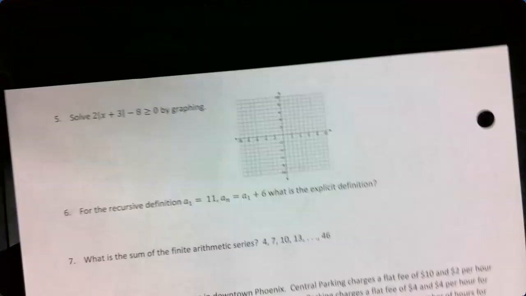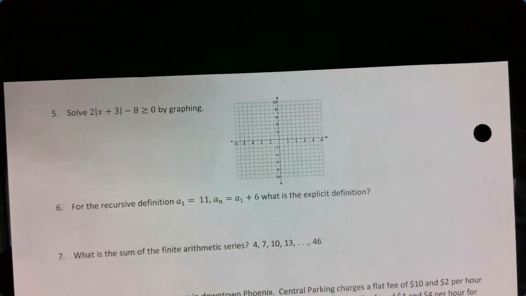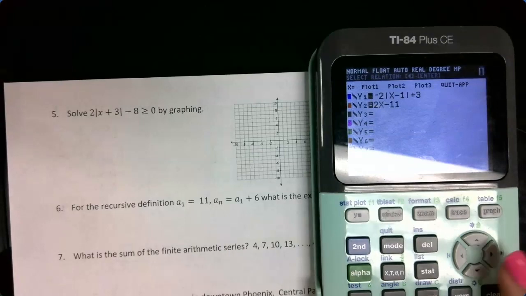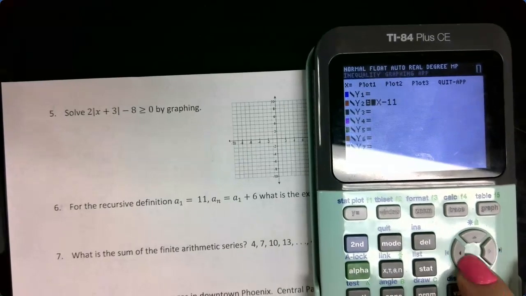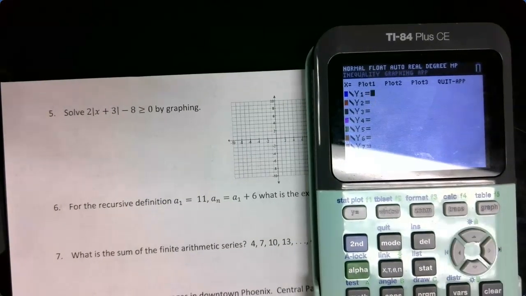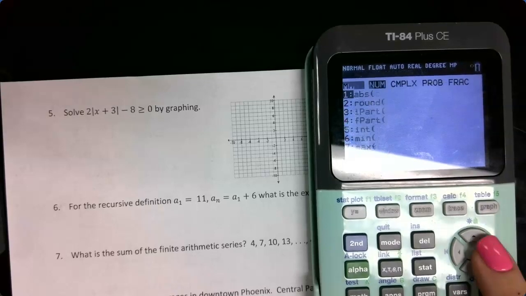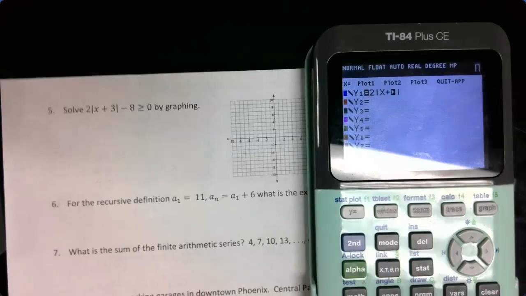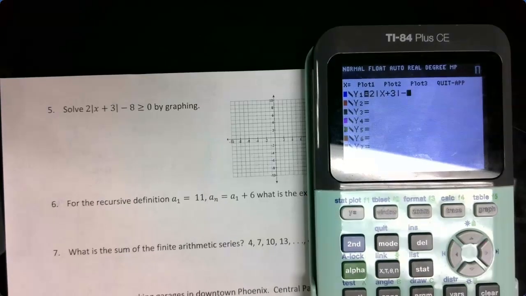Okay. This one, again, wants me to solve by graphing. So I'm going to type this one into my calculator. So 2nd math, arrow over to num, enter for my absolute value. Then I want to do x plus 3 minus 8.